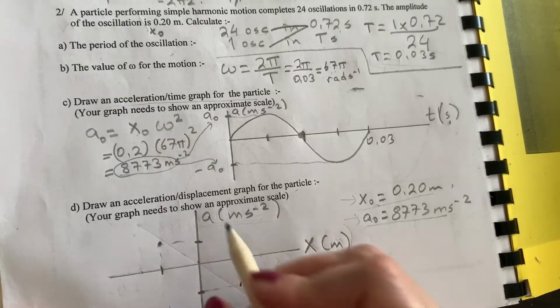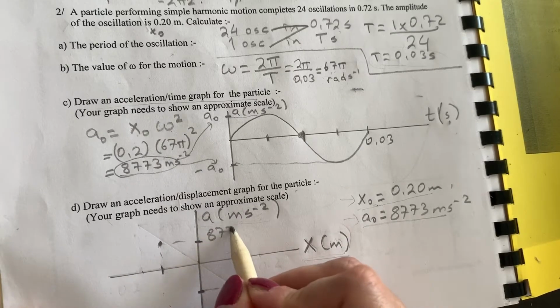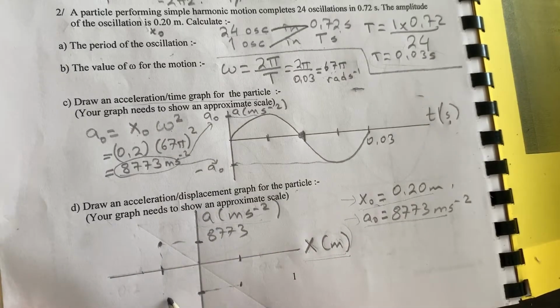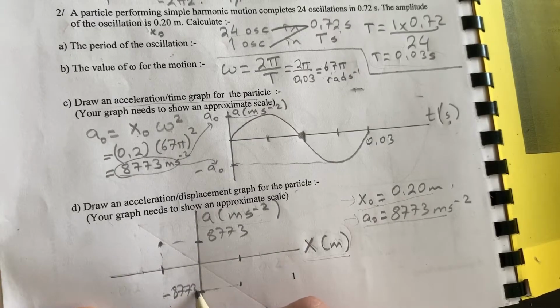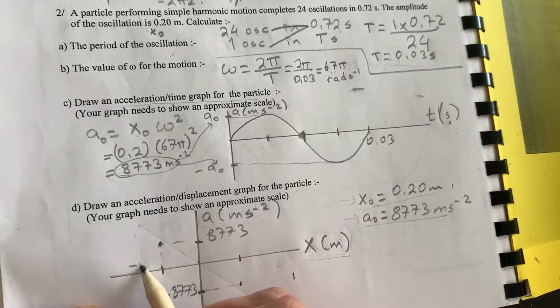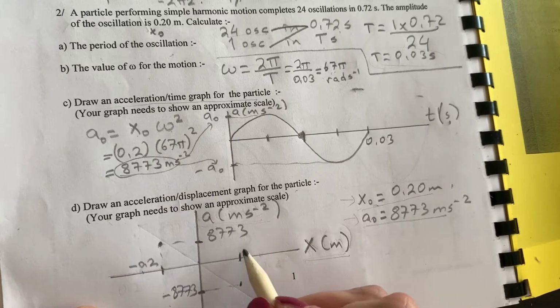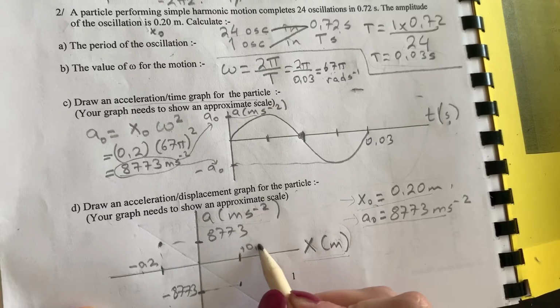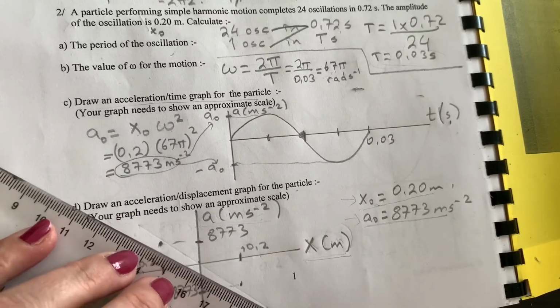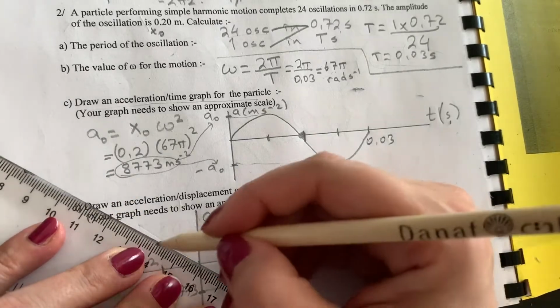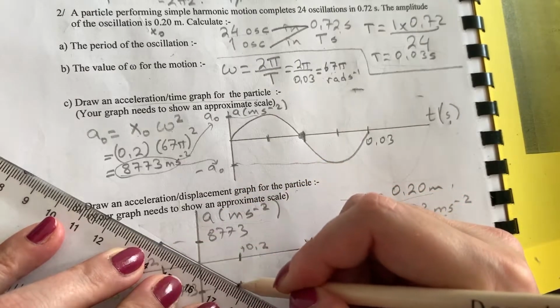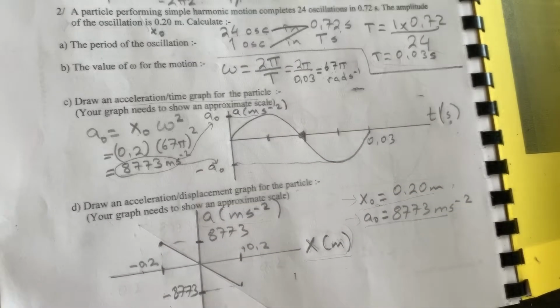So this value is going to be 8773. This value is going to be negative 8773, negative 0.2, and this is positive 0.2, which gives me that graph as my answer.